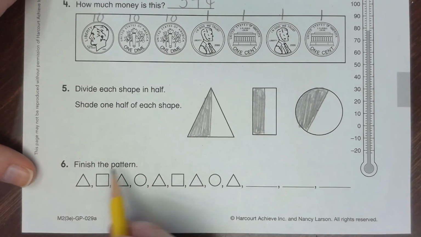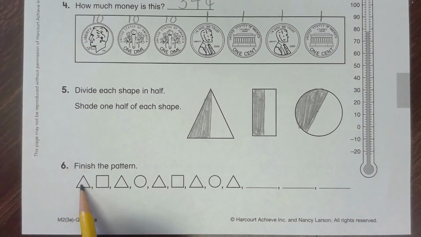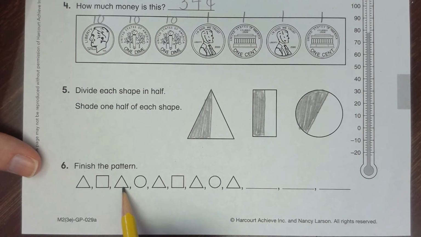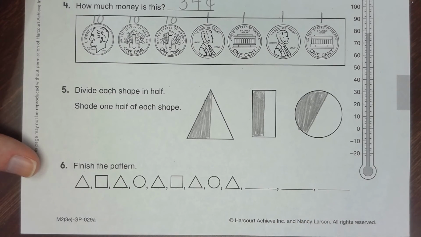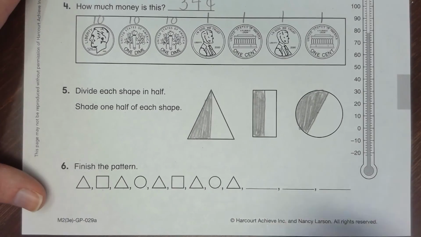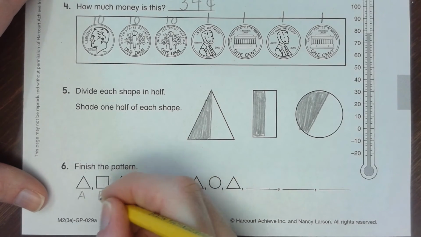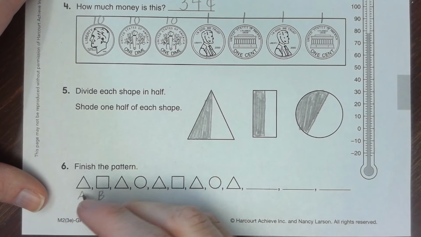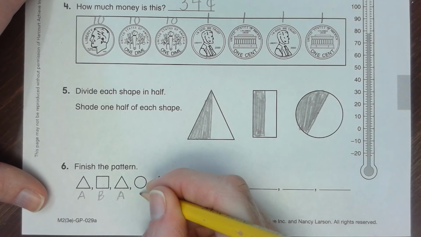All right, finally, finish the pattern. Remember, the first thing you do when trying to figure out a pattern is read it. Triangle, square, triangle, circle, triangle, square, triangle, circle, triangle. Figure out the rest of the pattern. If it helps, label them. Triangle could be A, square could be B, triangle could be, oh, we already have a triangle. That's A again. Circle, do we have a circle yet? Nope, that would be C.